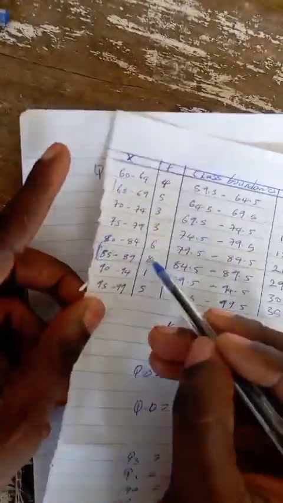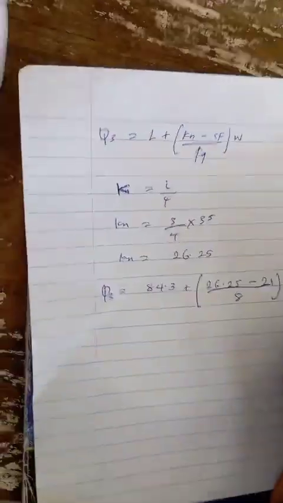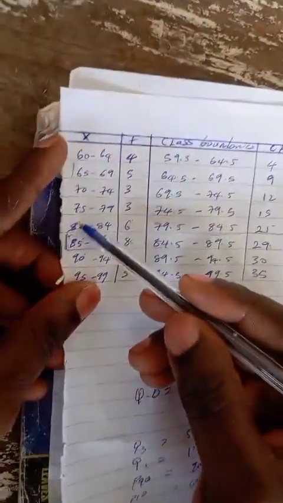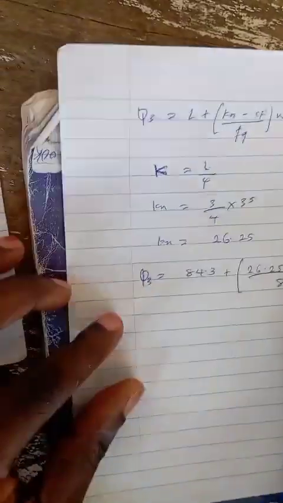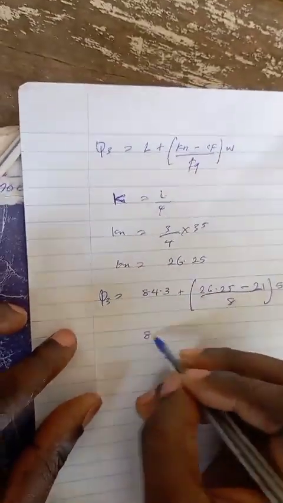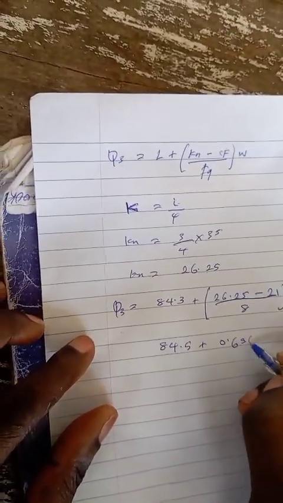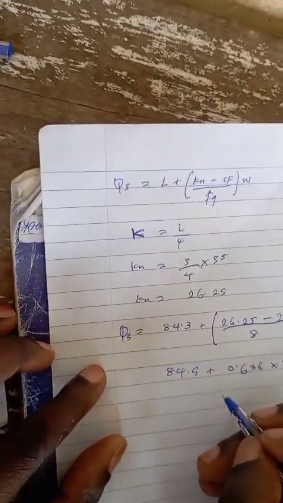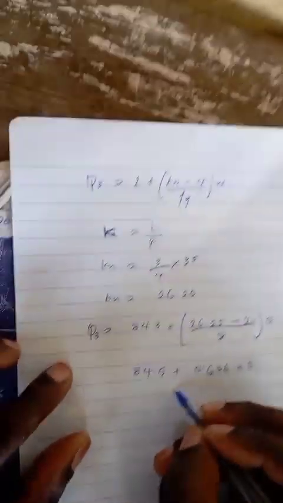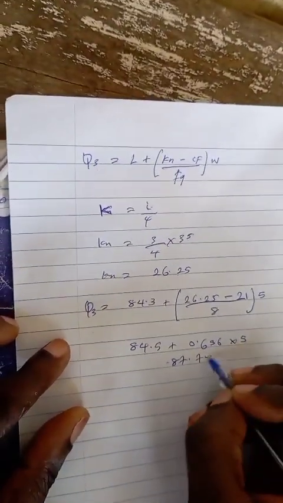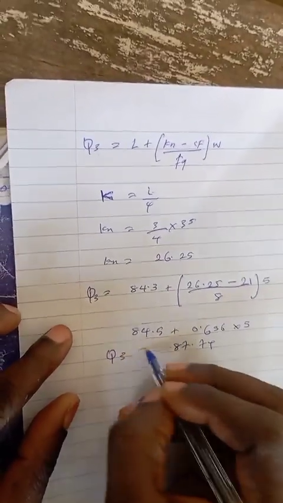And the frequency of that particular class is 8. We're going to divide by 8. That's the width. And how do we get the width? The width is simply 90 minus 85, which gives 5. So you have 5 here. If you solve for that, you're going to have 84.5 plus 0.656 times 5. The answer will be 87.74. So our Q3 is this.